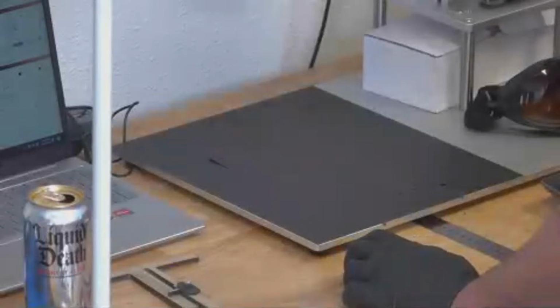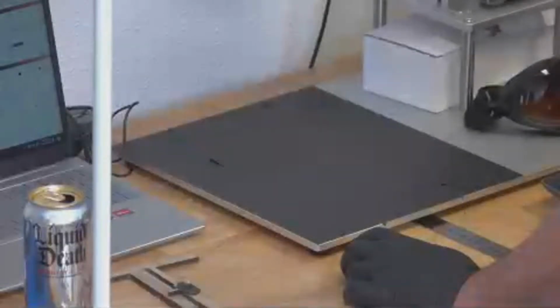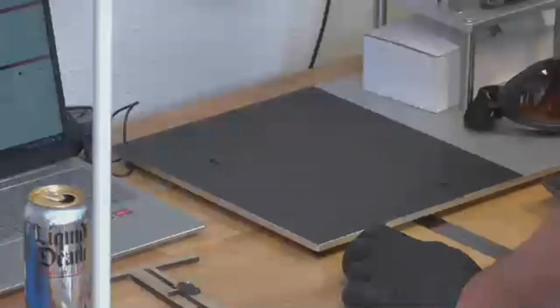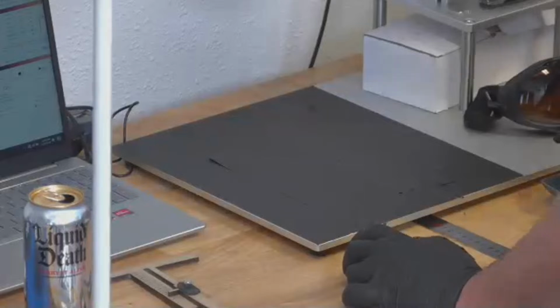Let's try 2,030, 32,000. 15, 5. Thousand, 15, 35. All right. So we are all set on that.